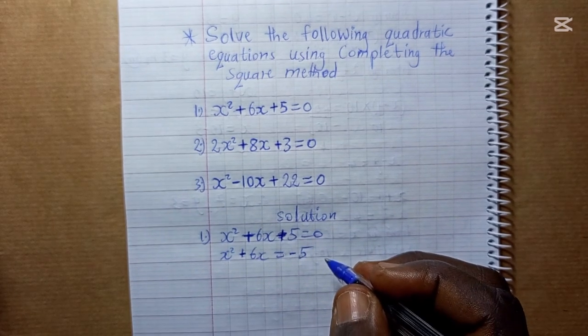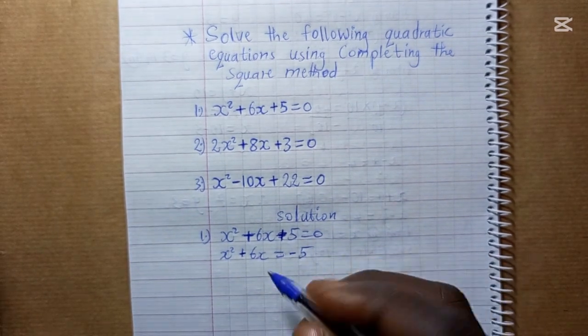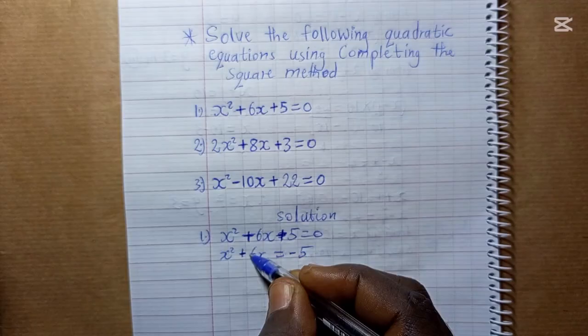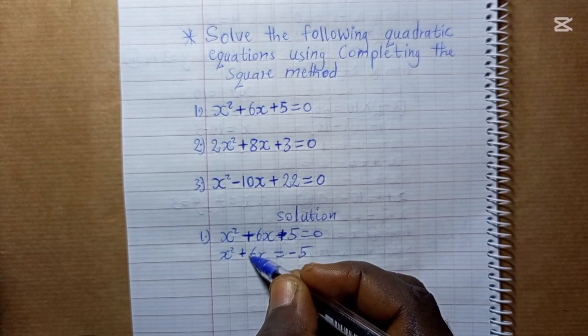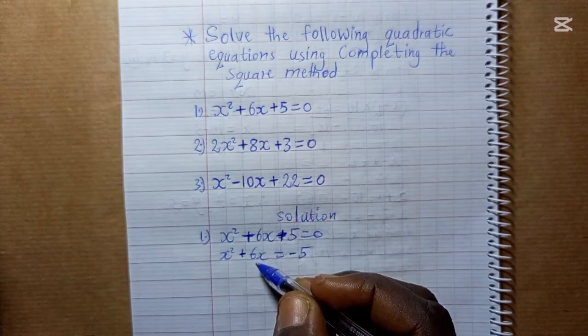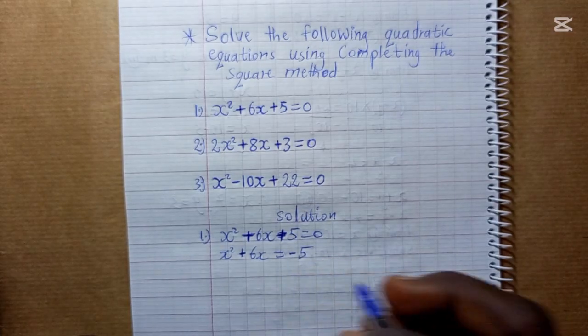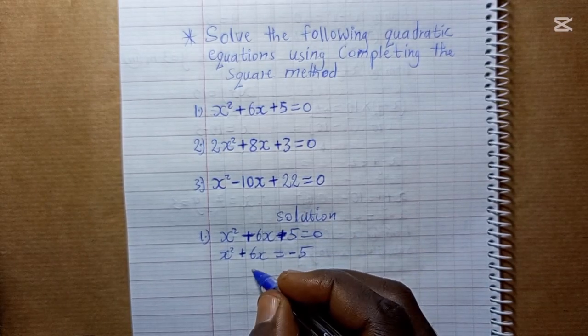And then the next step here is to take this number that is standing with x, this particular one, and divide it by 2.